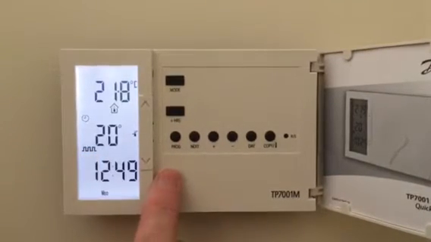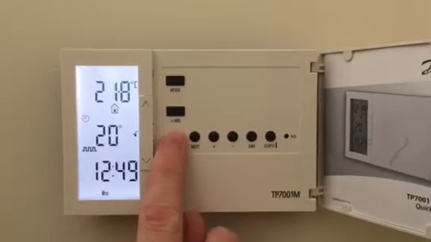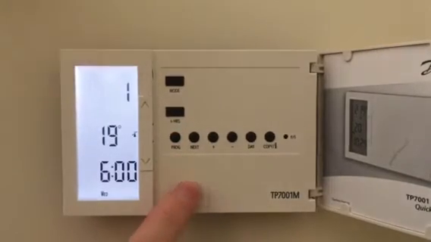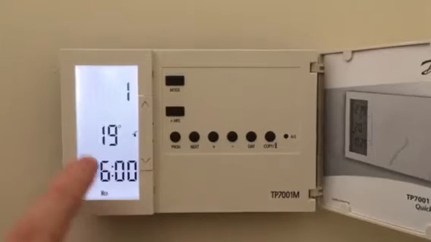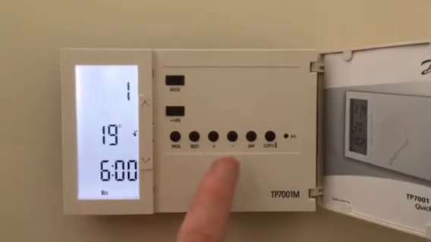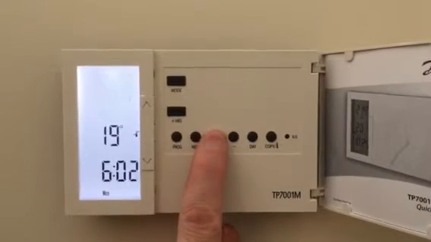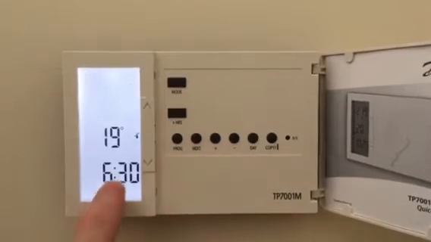In order to program it, we simply press the program button and we get our first event of the day, and it's programmed at 6 a.m. to be 19 degrees. Now if you wanted to get up at 6:30, you would simply use the plus button to change 6 to 6:30.